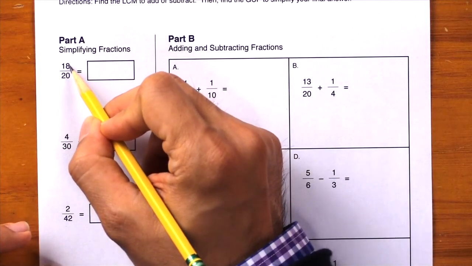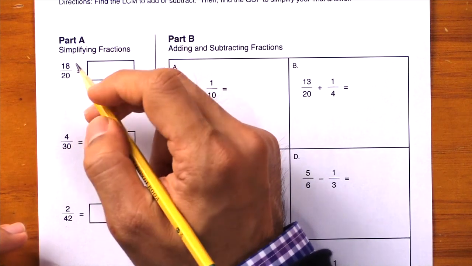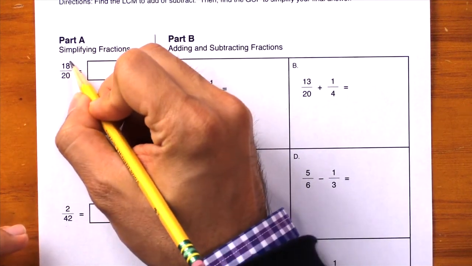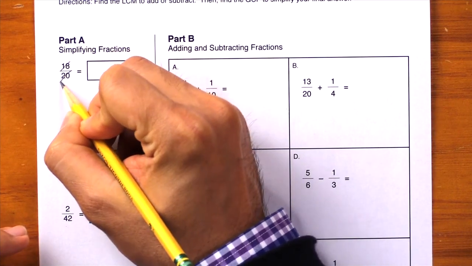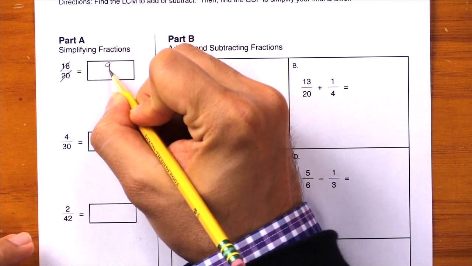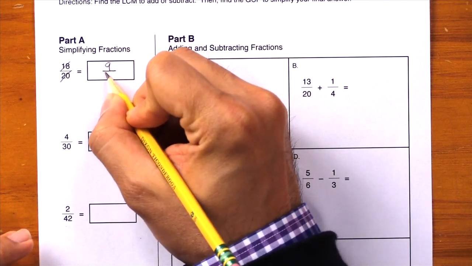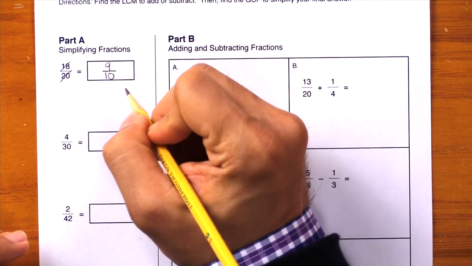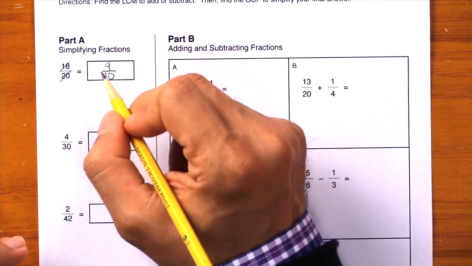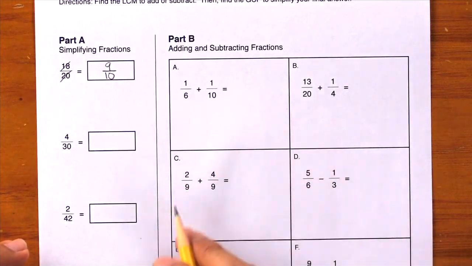Here's Part A. We have the fraction 18/20ths. And the GCF is 2, so students will divide by 2 and divide by 2. 18 divided by 2 is 9, and 20 divided by 2 is 10. Write it down, and our final answer is 9/10. Again, this answer of 9/10 will end up somewhere in Part B.